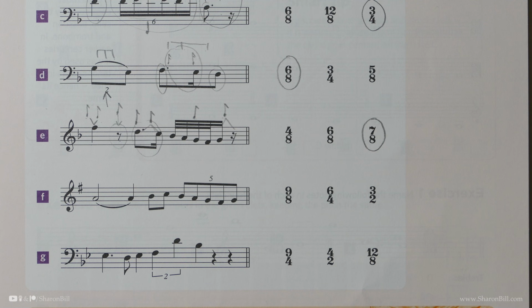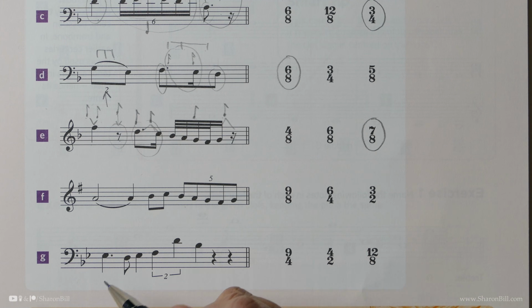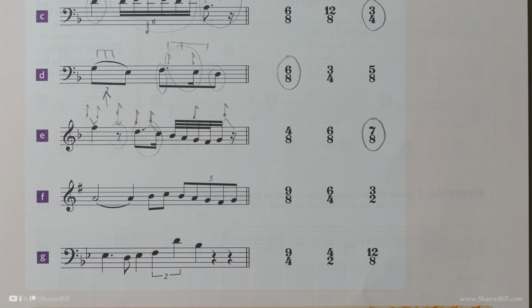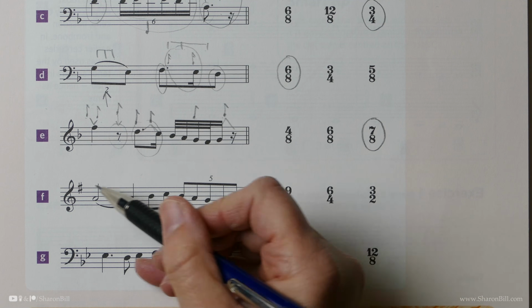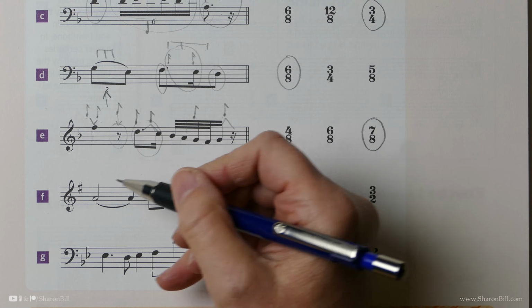Let's move on. Exercise F. Now we need to figure out what we're going to be counting in. Are we counting in minim beats? Are we counting in crotchet beats? It's unlikely we'll be counting in quaver beats because there's just going to be too many going on. So let's try and see what happens here.